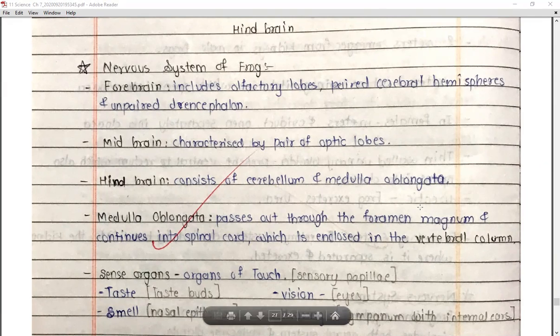There is also the paired cerebral hemisphere. That means the cerebral part of the brain is divided into two equal halves, and those two equal halves are said to be the hemispheres. As those hemispheres are made up of cerebrum, it is known as cerebral hemispheres.